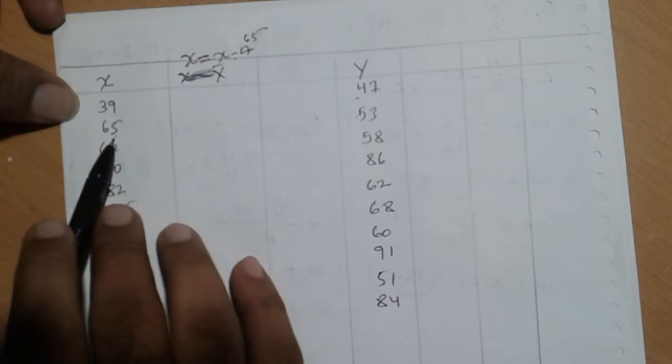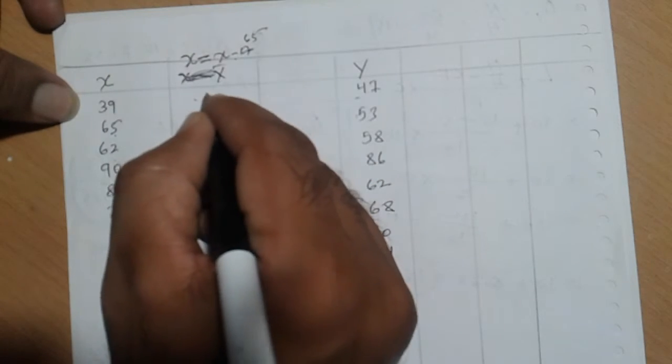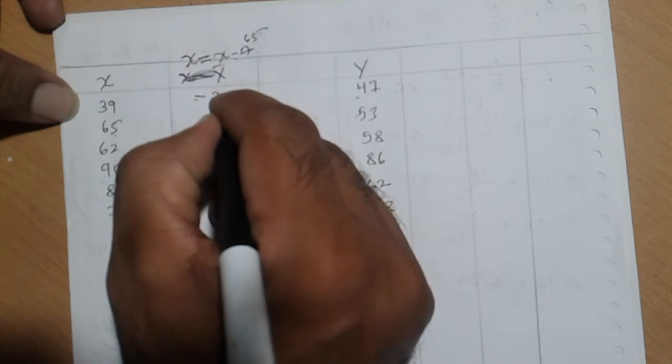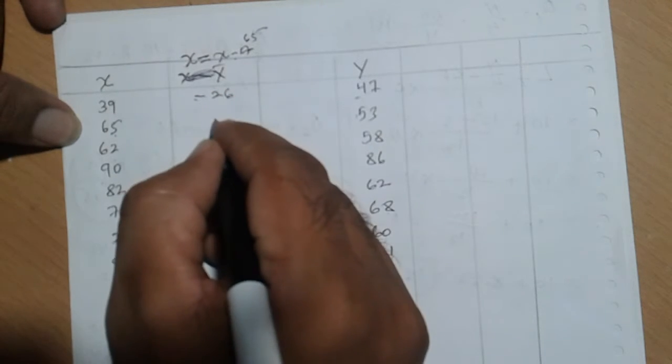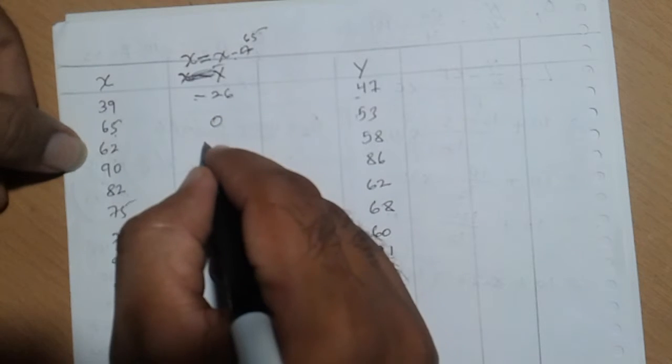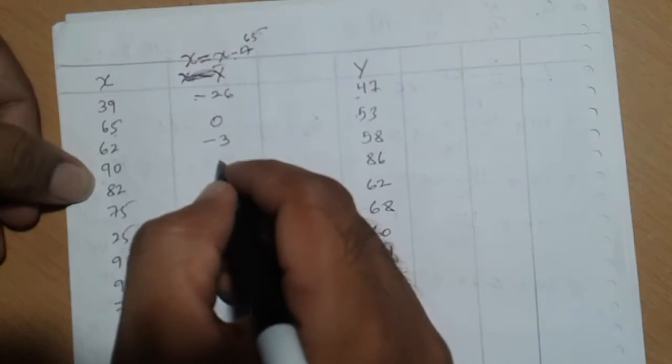So now 39 minus 65, minus values increase, so minus 26. 65 minus 65 is 0. 62 minus 65 is minus 3.